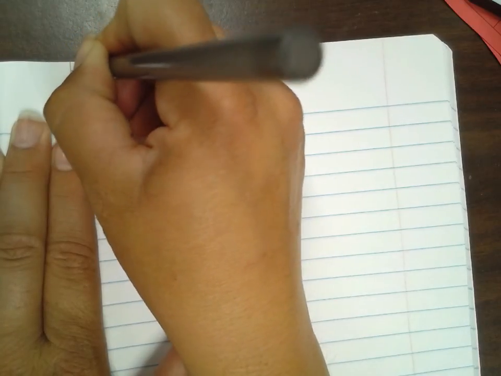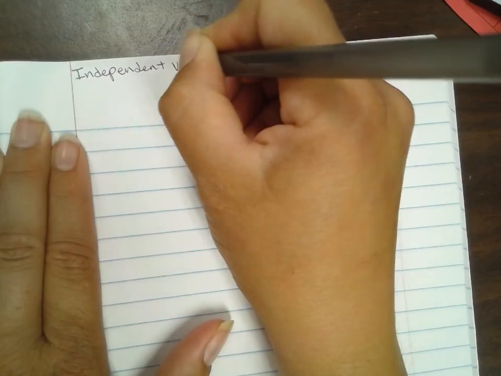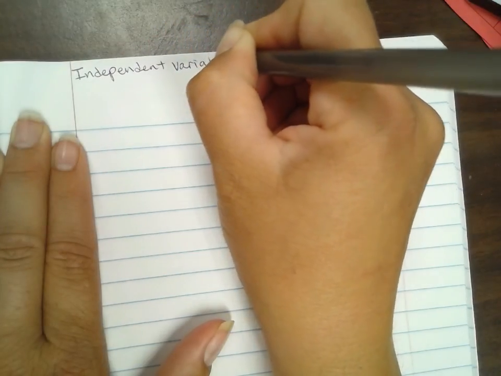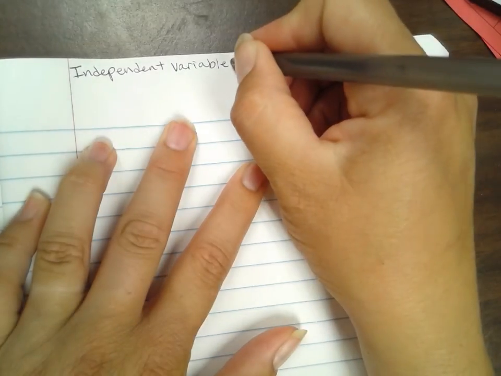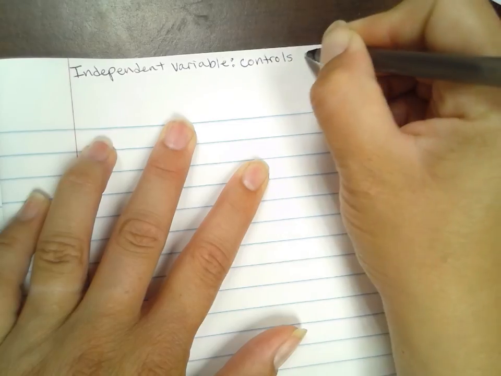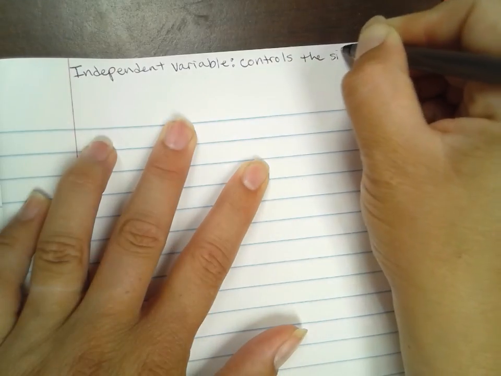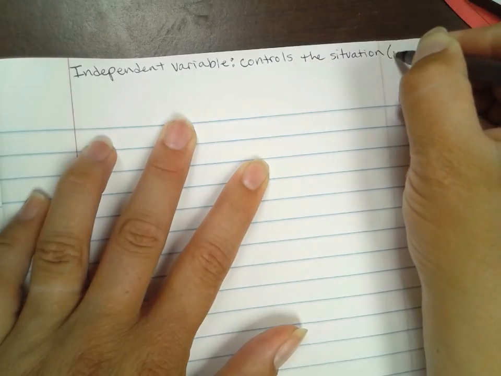All right. Independent variable. The independent variable controls the situation. Another word for it is input.